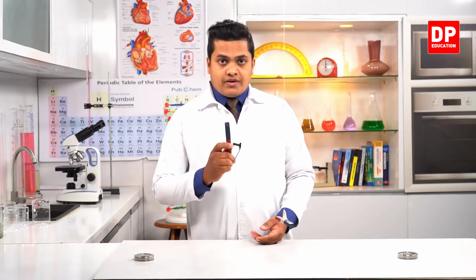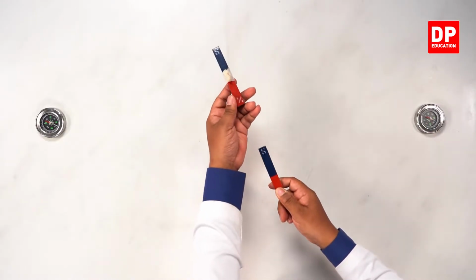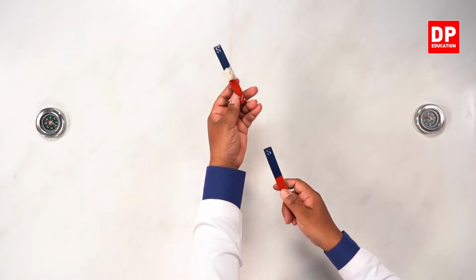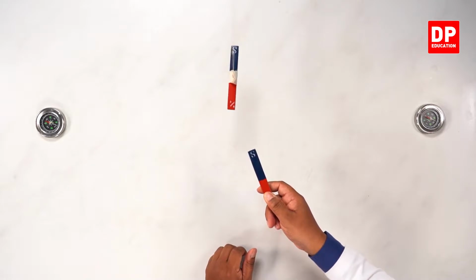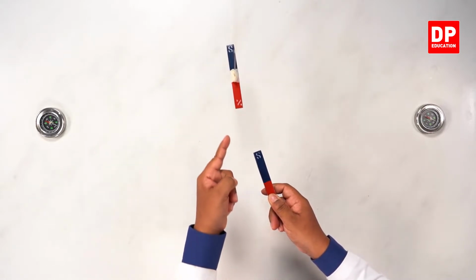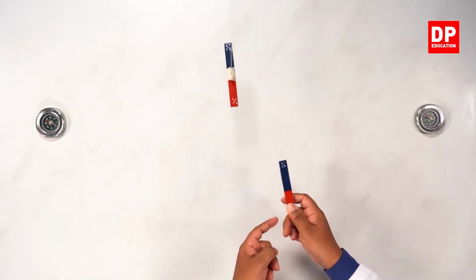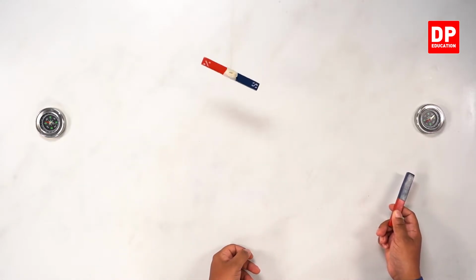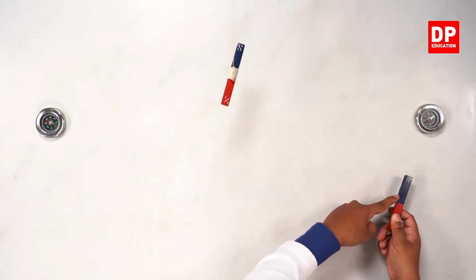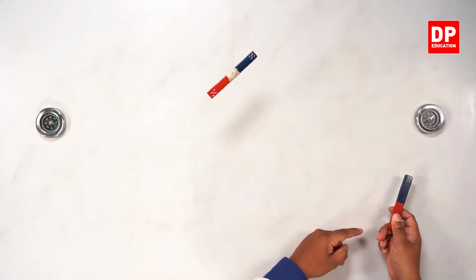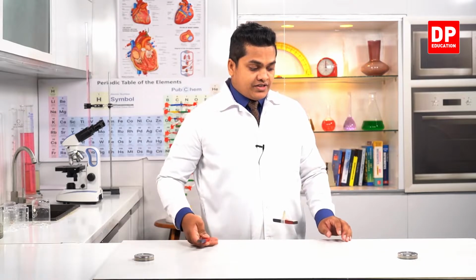You can see that if I take the south pole of this one, even though I am not taking it very close, and keep it this way, you can observe that the north pole is always showing the south pole of the magnet. And when I keep it near the compass also, it is pointing the north pole of the compass towards the south pole of this magnet. Now I am going to take it near the second compass.